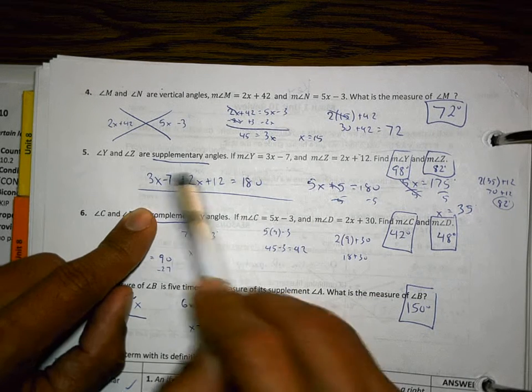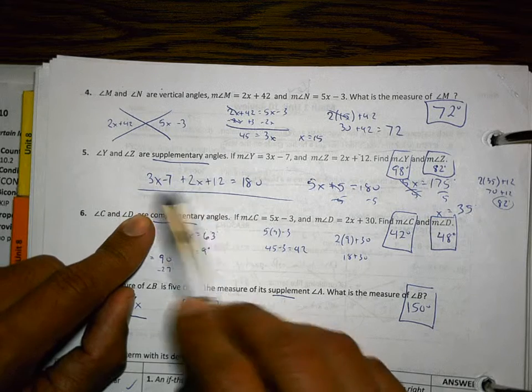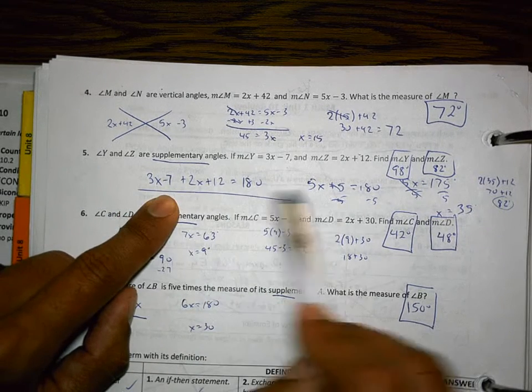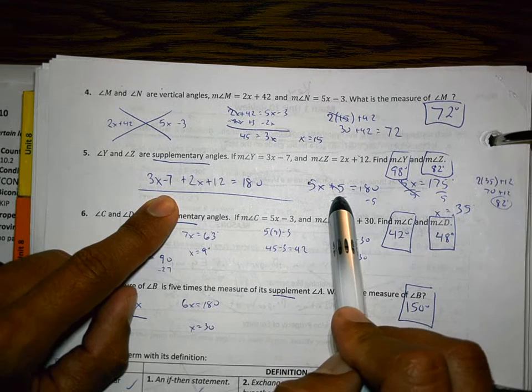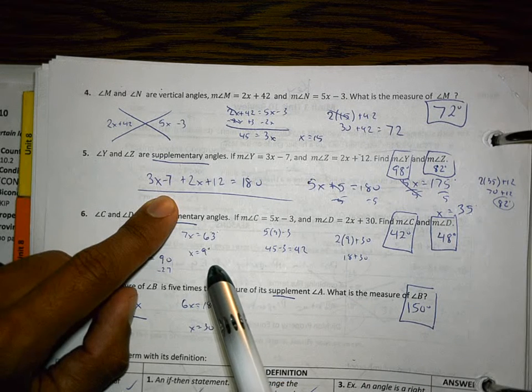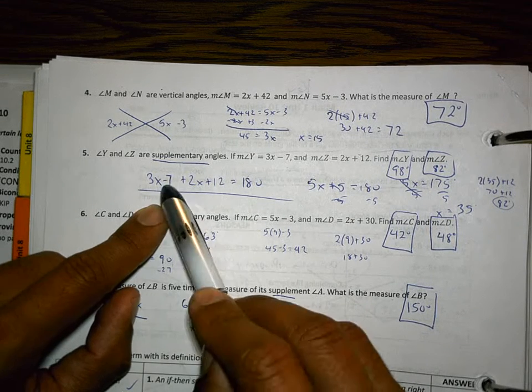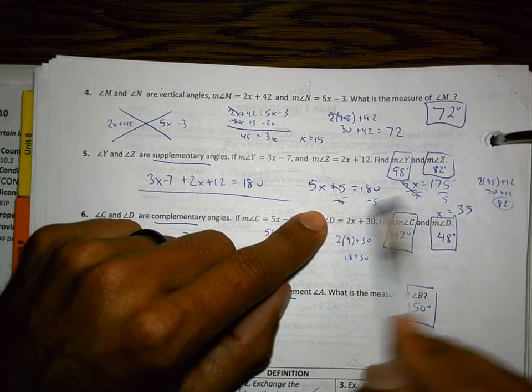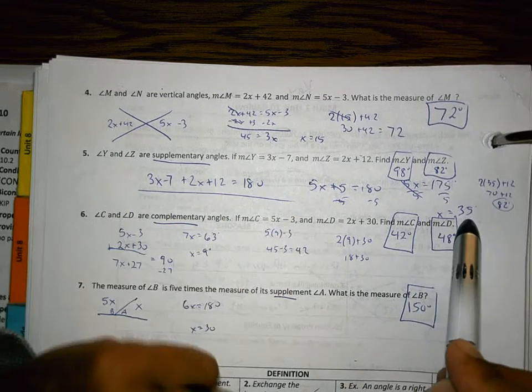And then I can find the x value by combining like terms. 3x plus 2x is 5x. Negative 7 plus 12 is negative 5. Did I do something wrong here? No, negative 7 plus 12 is positive 5, thank you. And then I subtract the 5, I get 175, and I divide, and I figure x is 35.